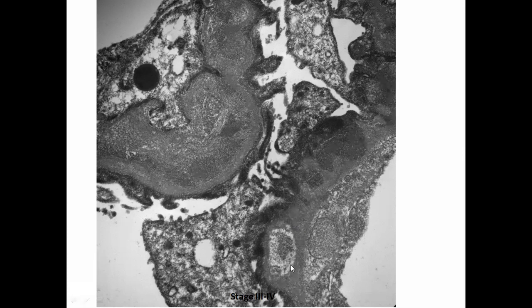They will be more electron lucent. There will be more thickening of the glomerular basement membrane, because the deposits from the subepithelial location become more intramembranous in the advanced stages of membranous. In stage 3, you will find some deposits which are electron dense. In stage 4, the majority of the deposits will be electron lucent.